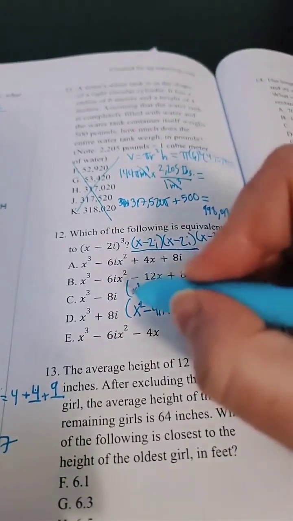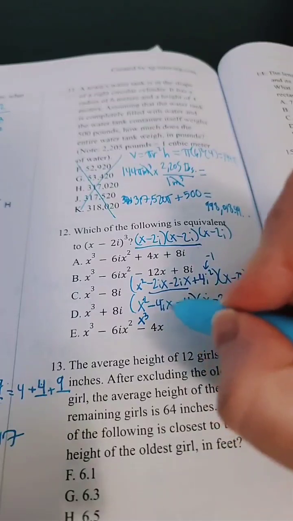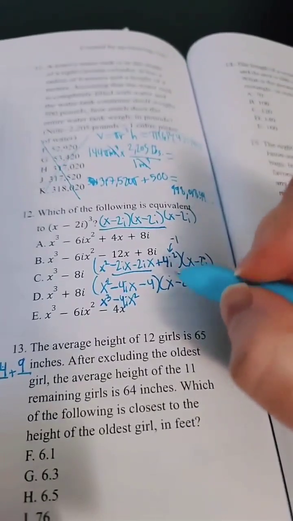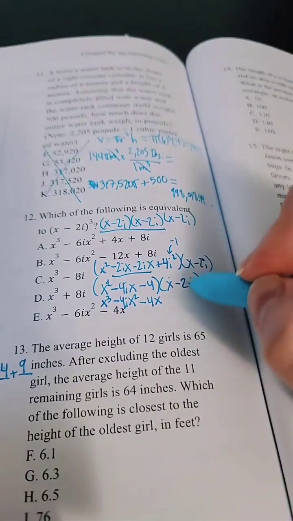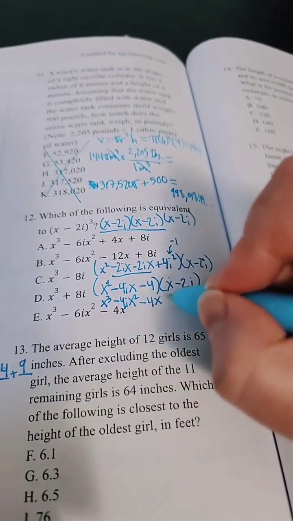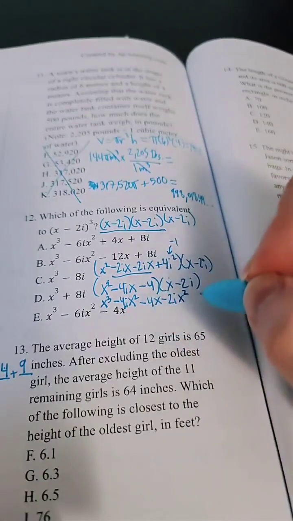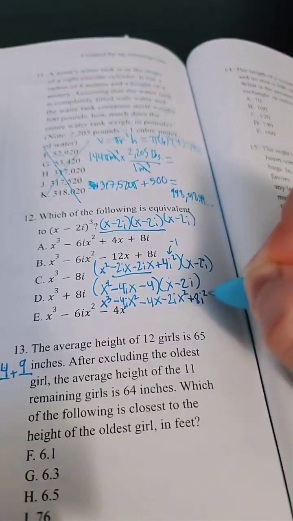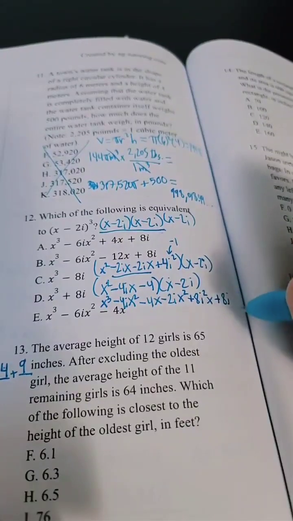So let's start with the x. X times x squared is going to be x cubed. And then x times negative 4ix is going to be negative 4i x squared. And then x times negative 4 is going to be negative 4x. And then I have to multiply negative 2i times each of these. So negative 2i times x squared is negative 2i x squared. Negative 2i times negative 4ix is positive 8i squared x. And then negative 4 times negative 2i is positive 8i.